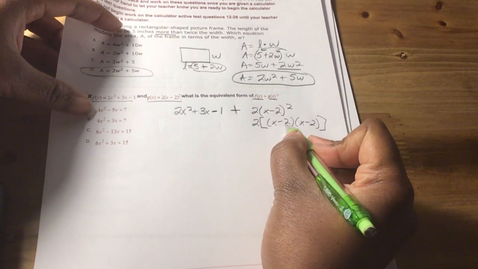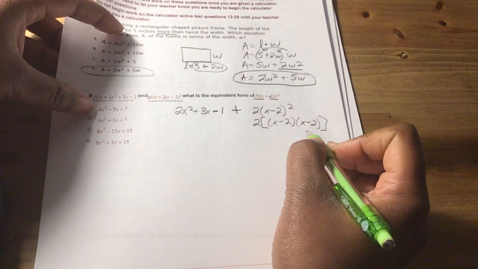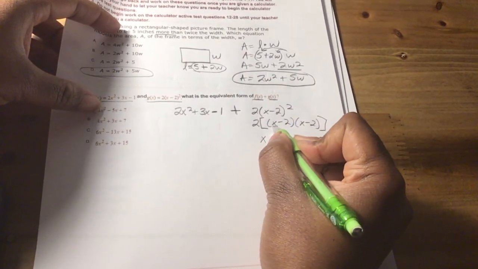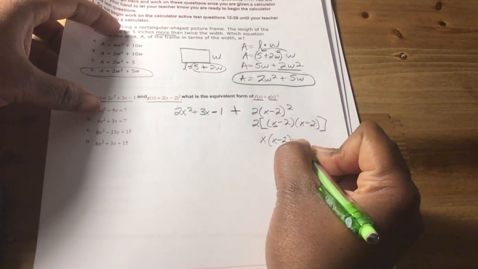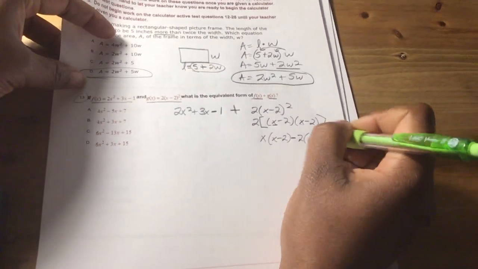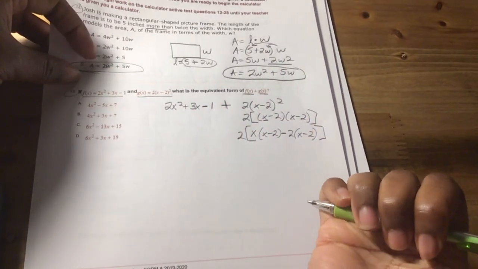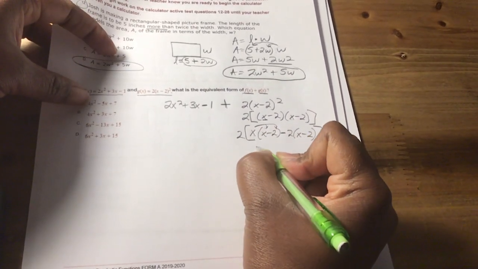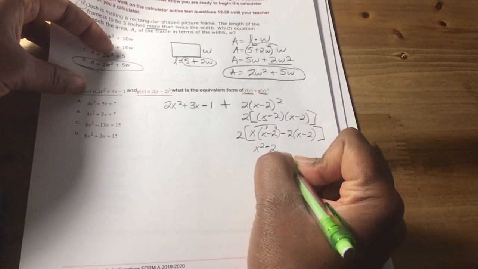When I do that, that's distributive property twice. I could use FOIL, like one of those videos talked about, but I'm going to use distributive property twice. So that's going to be this x times x minus 2, and that's going to be negative 2 times x minus 2. Bring everything down. Simplifying this side first, when I distribute here, this is going to give me x times x, which is x squared. x times negative 2 is negative 2x.